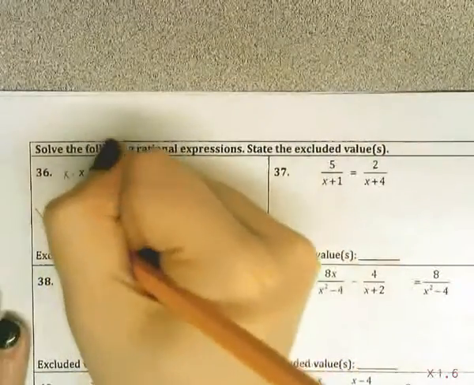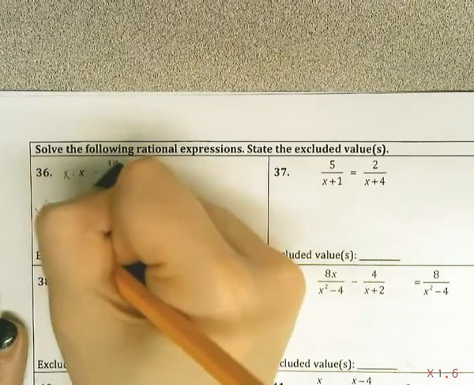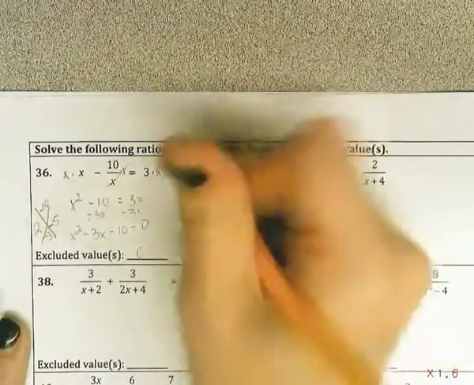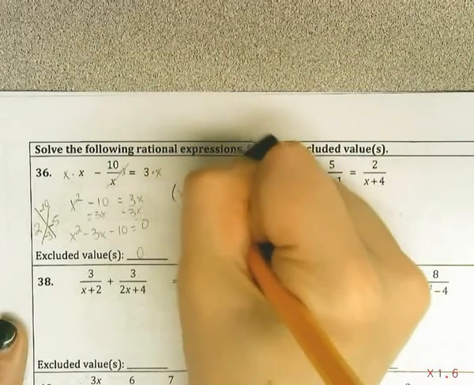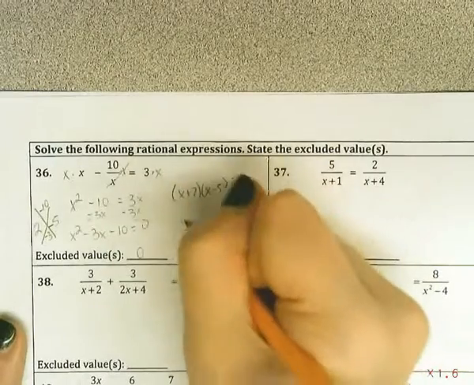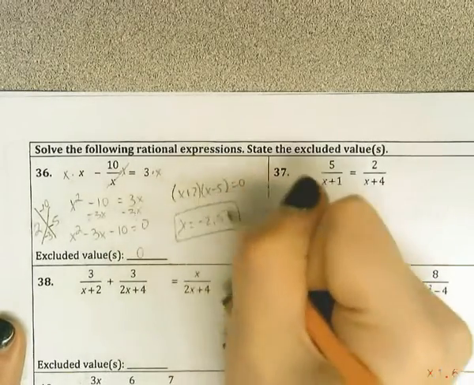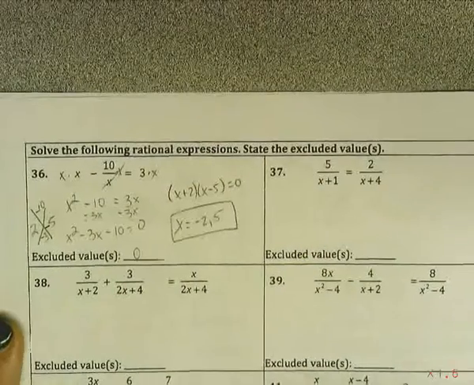Let's factor. So negative 10, negative 3: 2 and negative 5. So x plus 2 times x minus 5 equals 0. Now my x is the opposite of that, negative 2 or positive 5. You can put squiggly brackets if you want, but it's okay.